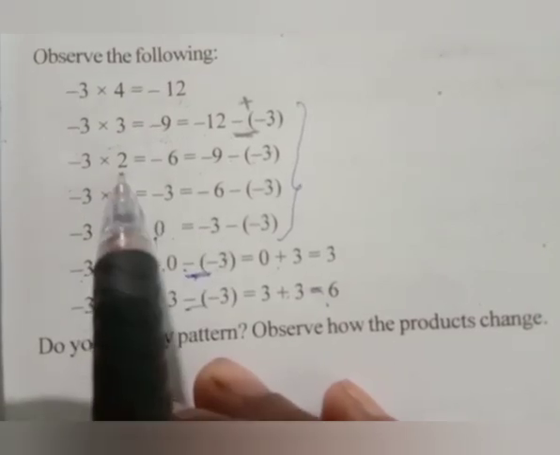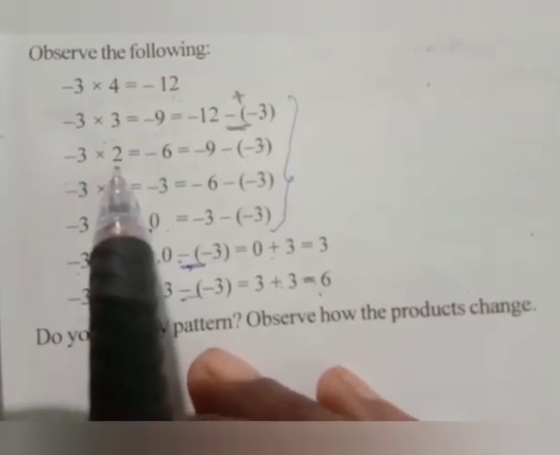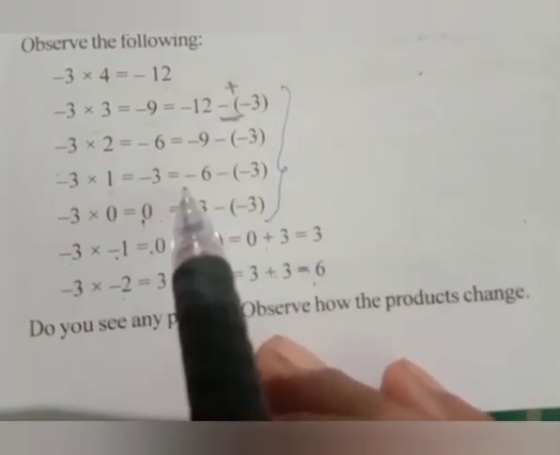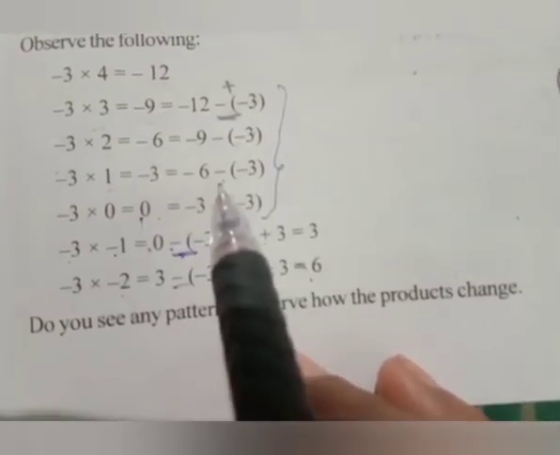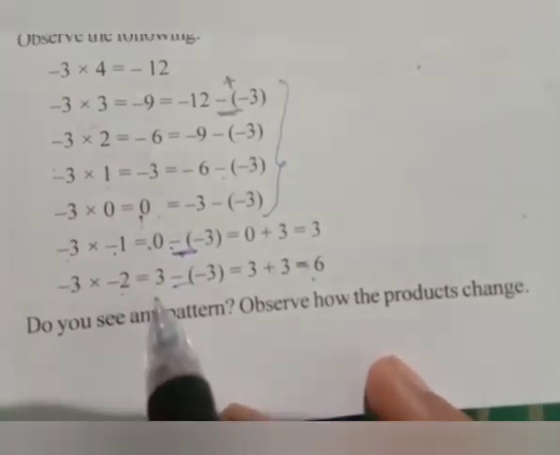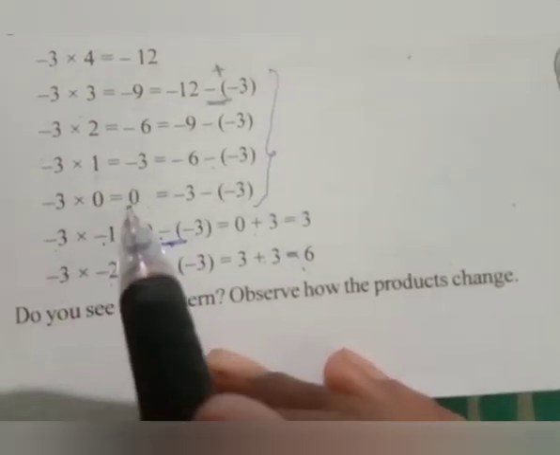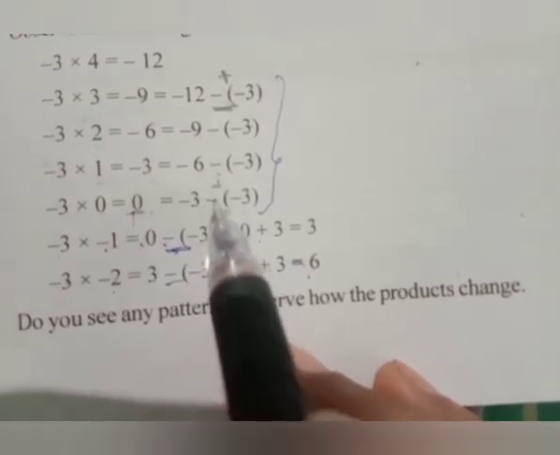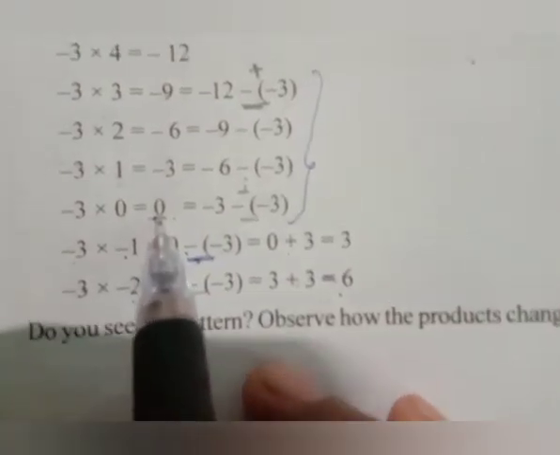Again subtracting minus 3 from minus 9, we got minus 6. So minus 3 into 2 is minus 6. Then minus 3 into 1 is minus 3. Minus 3 multiplied by 0 is 0, so minus 3 plus 3 becomes 0.